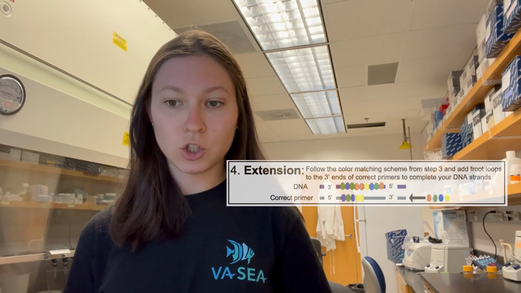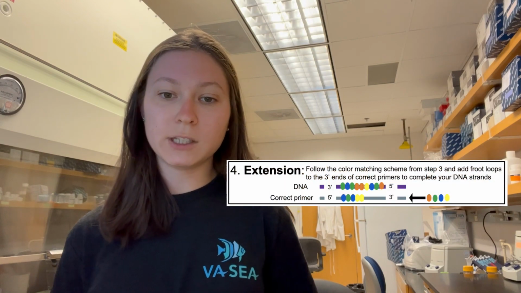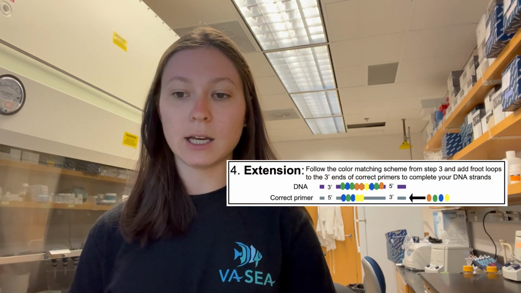Students will then use these materials to understand each step of a PCR, from denaturation, the splitting of the double-stranded DNA, to annealing, the binding of the correct primer set of the 3 provided, and elongation, the addition of nucleotides or cereal to the end of the correct primer set to complete their DNA strands.